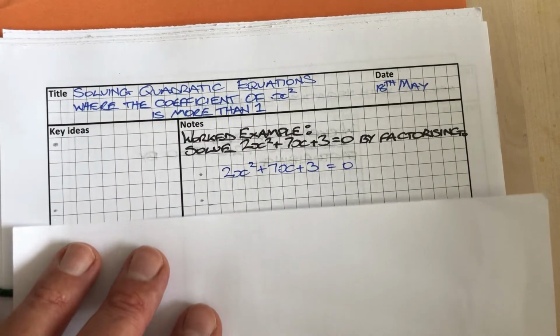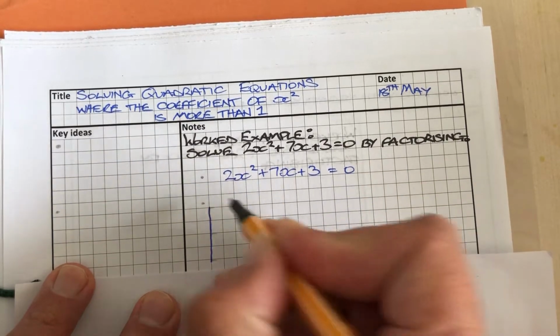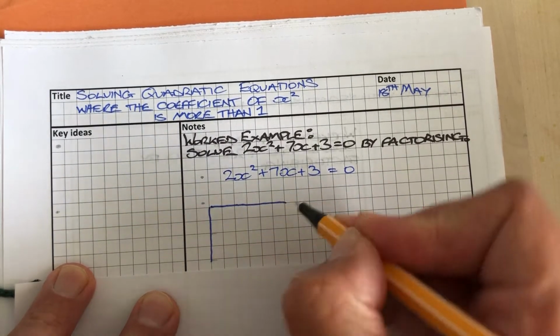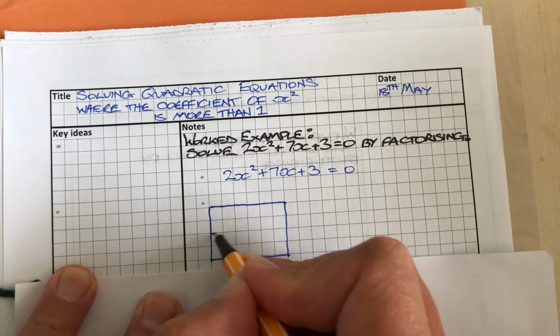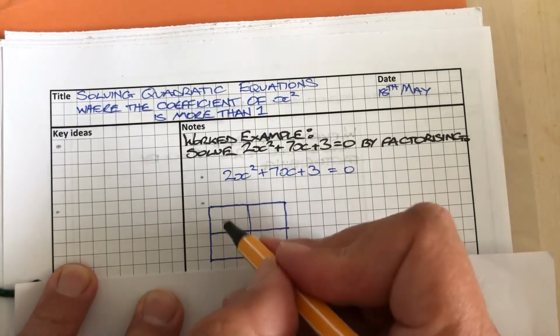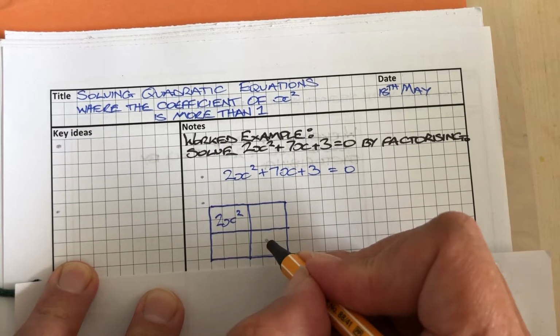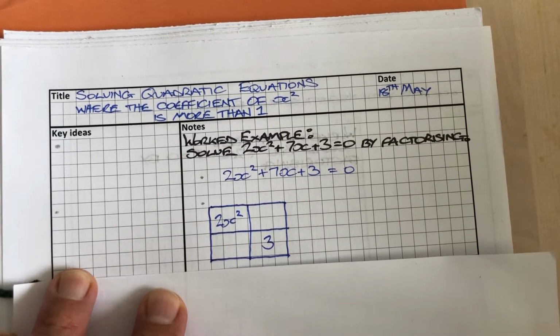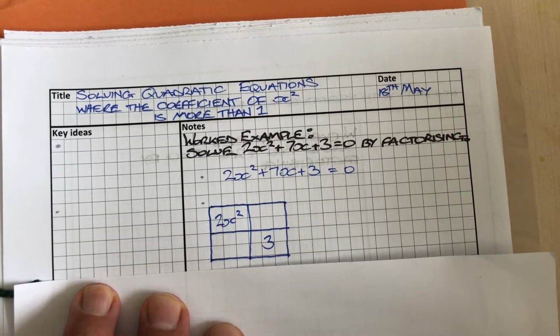Then what am I going to do with it? Well, I am going to remember that because I'm factorising, I'm going to use a multiplication grid to find out what multiplication has gone on. There it is. My x squared term goes straight into that box, just as before. My number term goes straight into that box, just as before. Okay, no problem. But it gets a little bit more complicated now.